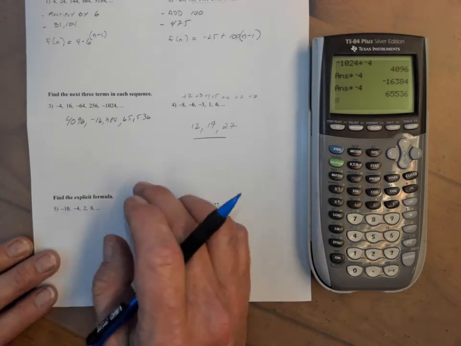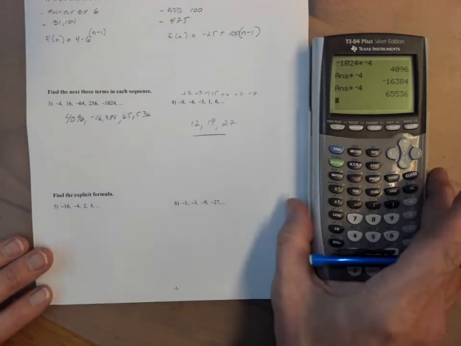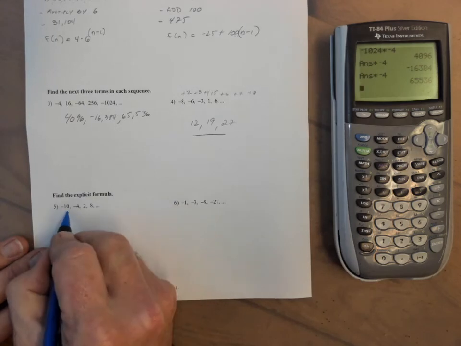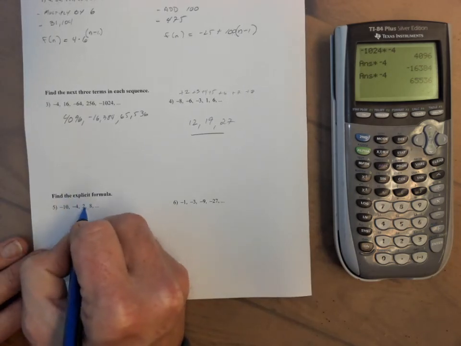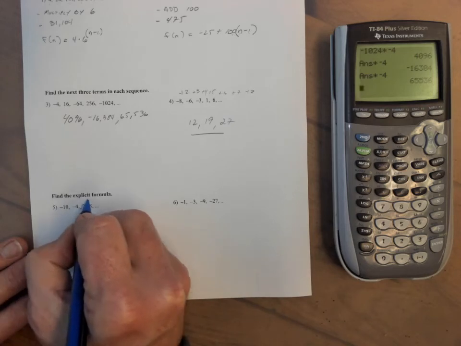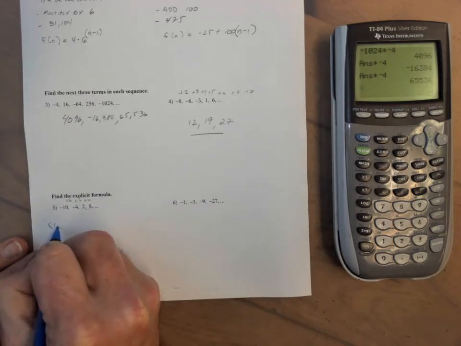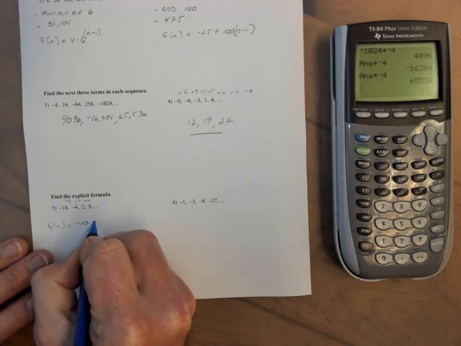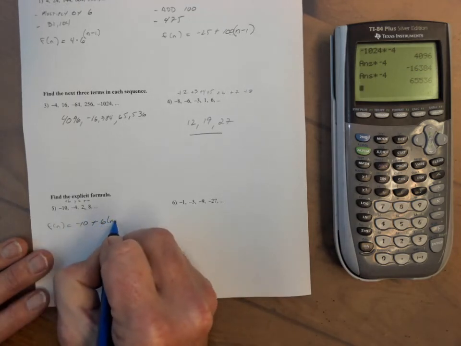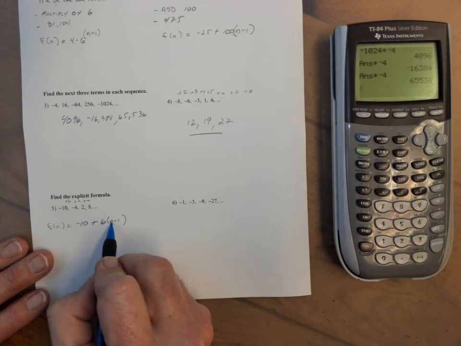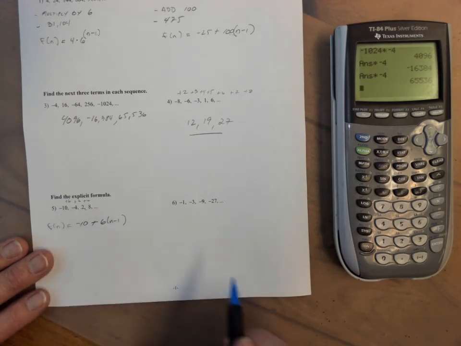Okay, finding the explicit formula, which is similar to finding the nth term. So we've done that twice here. We'll do that again. It looks like I can see the pattern here, either multiply by 4 or add 6. And I'm noticing that add 6 seems to make sense. So I have -10 plus... I'm going to add 6, but again, we're going to do the n-1 so that when I plug in 1, I get -10. 2, I get -4, and so on.